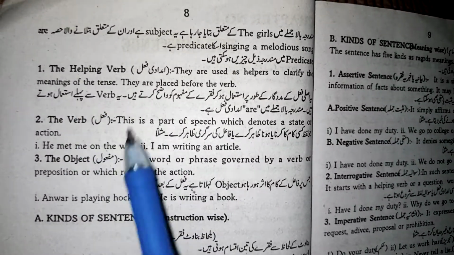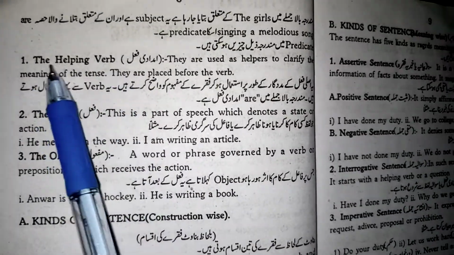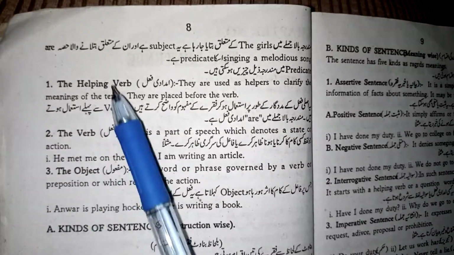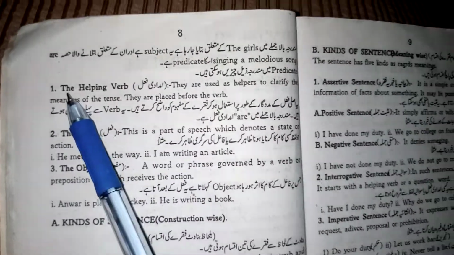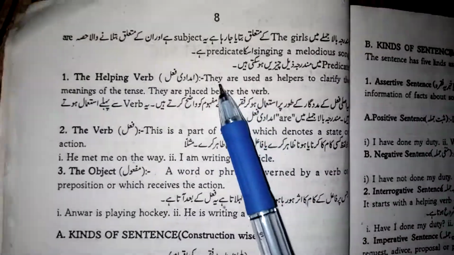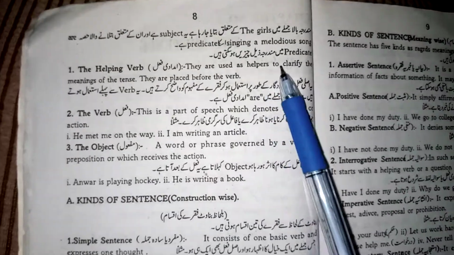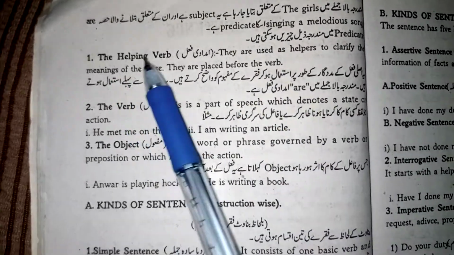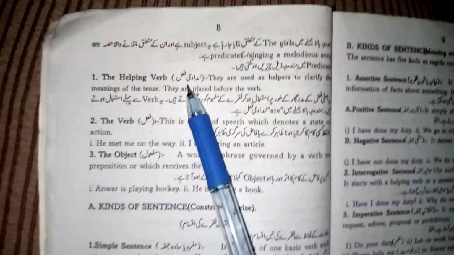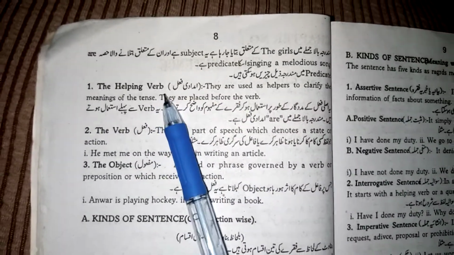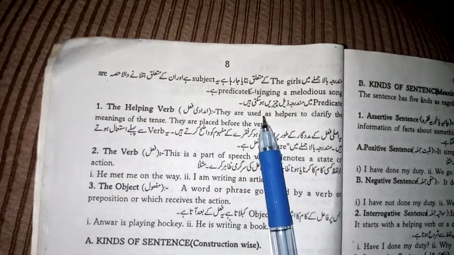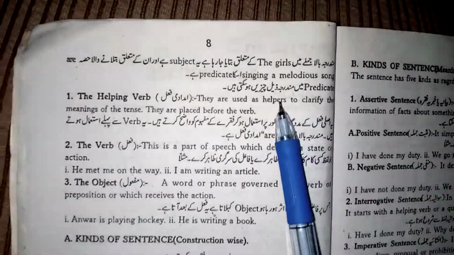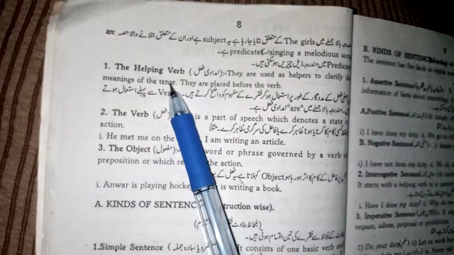When we see the internal structure of the predicate, we see that it contains the helping verb, the verb, and the object. What are the functions of each of these components? Let's see what part the helping verb plays in a sentence. They are used as helpers to clarify the meanings of the tense. They are placed before the verb. So helping verbs you are very much familiar with: is, am, are, was, were, has, have. These are all the helping verbs which require a main verb after them. And these are used as helpers to the main verb, and the helping verbs clarify the meaning of the tense.